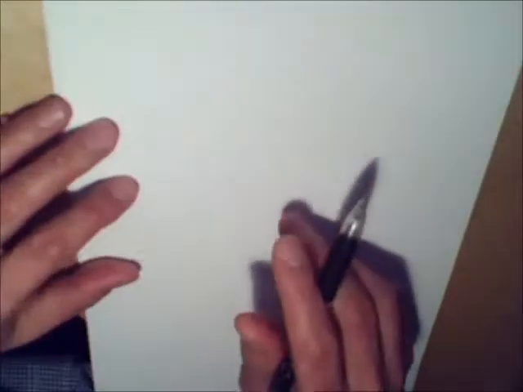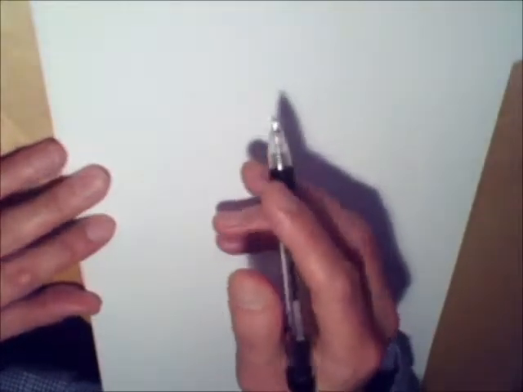Okay, we're going to focus on the facial features now. We're going to look at the eye first of all, and then obviously, breaking it down further, you'll be able to place these features on the head and neck that we looked at before.